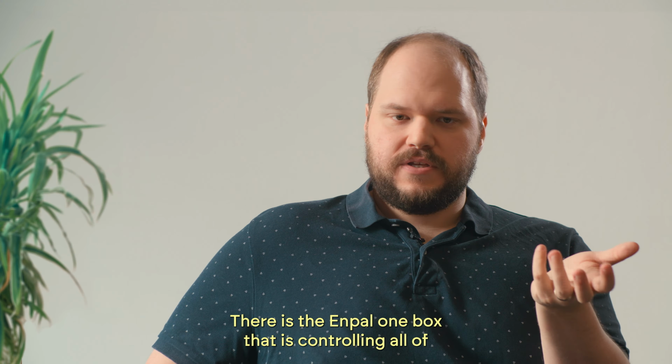Yeah. There is this Enpal One box that is controlling all of the hardware pieces, like the wall box, the battery, the inverter. They basically make sure that things can talk to each other, which is a way different world with Modbus over TCP or EEBus. So we do have basically a contract between the hardware team and the cloud team so the communication can work. How do you interconnect the two?